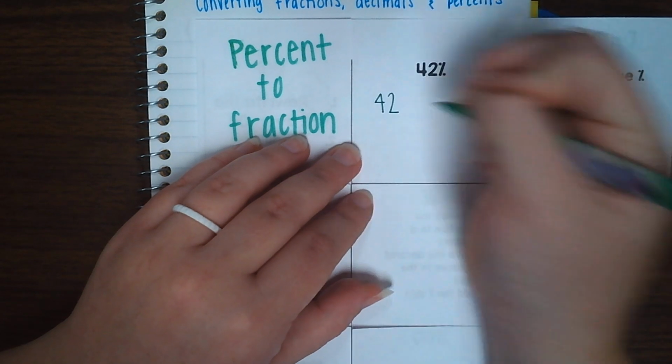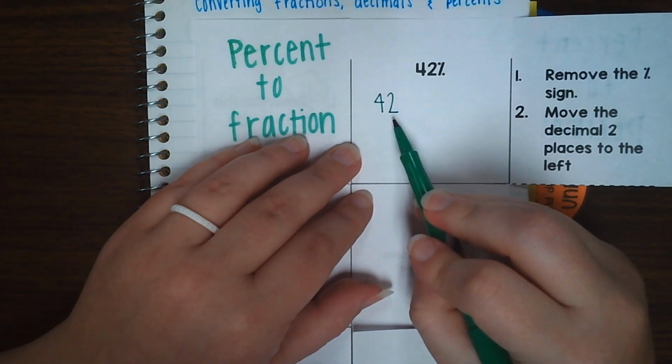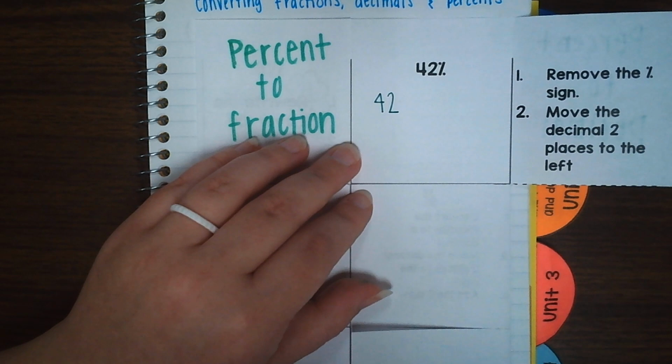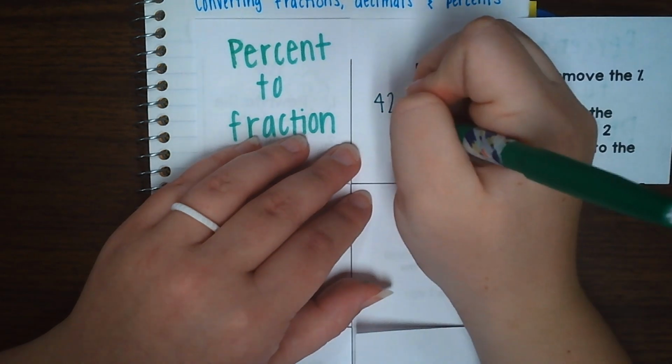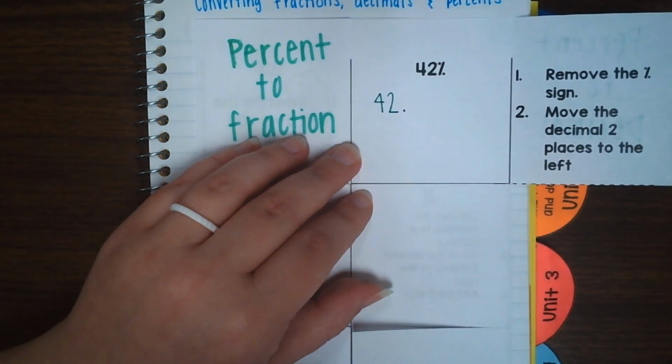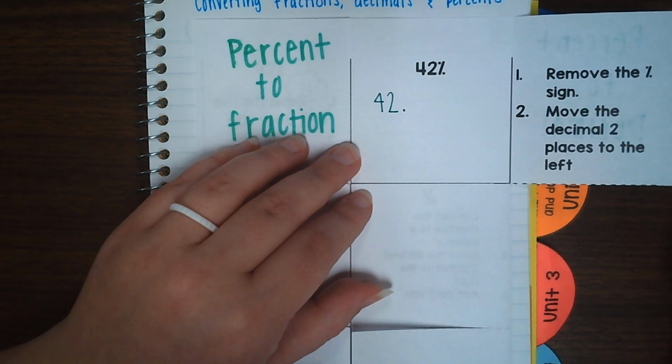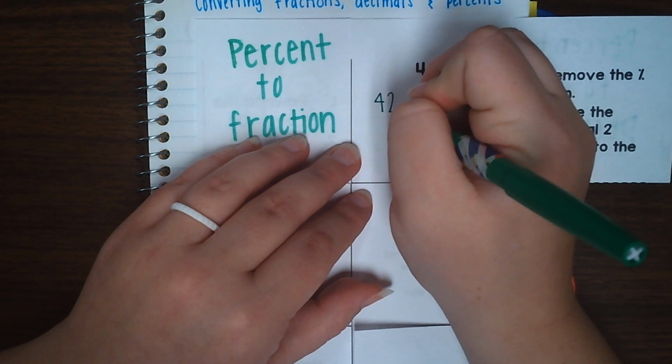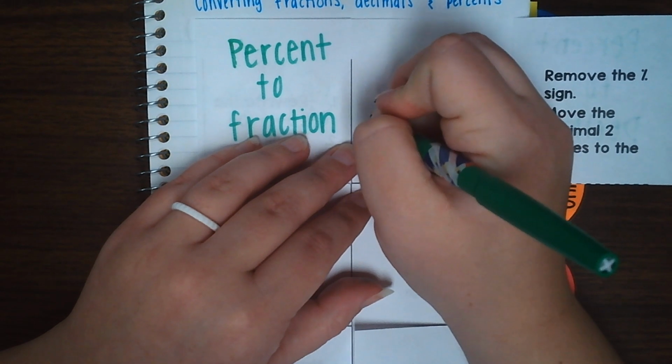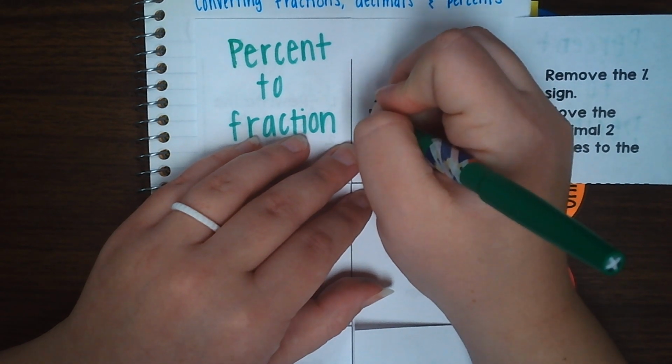And that gives us 42. 42 is a whole number, so that means that our decimal is right here. Okay, we're moving the decimal 2 places to the left. So we're going once, twice to the left.